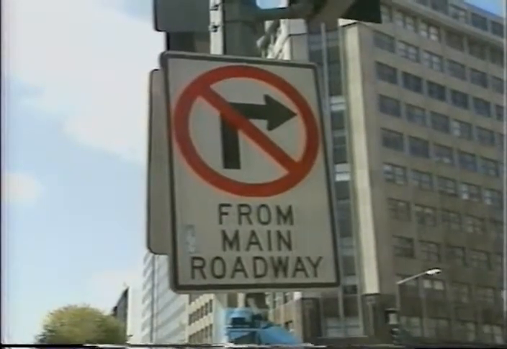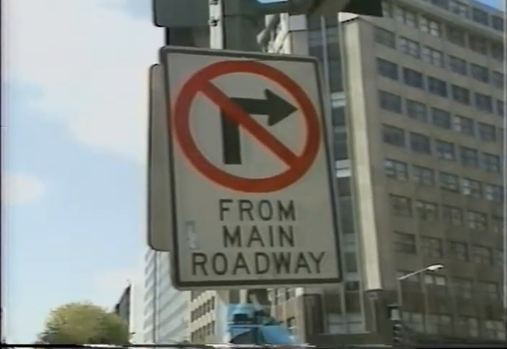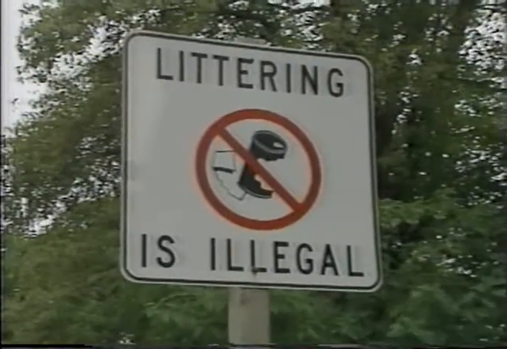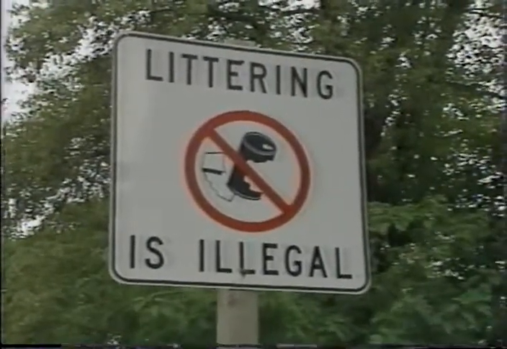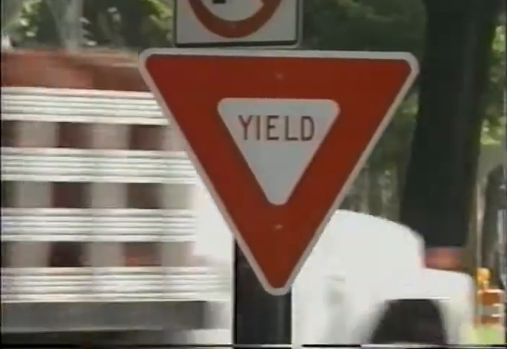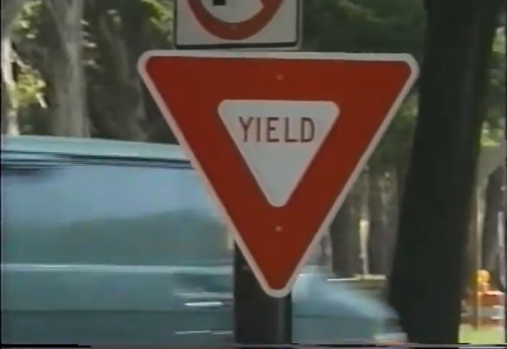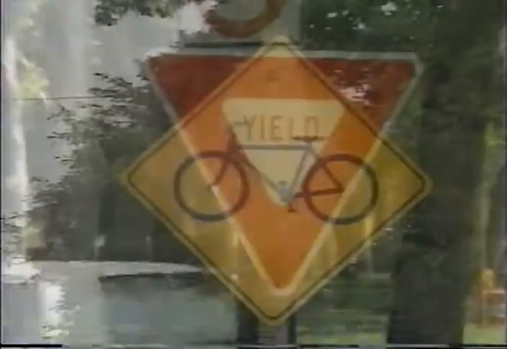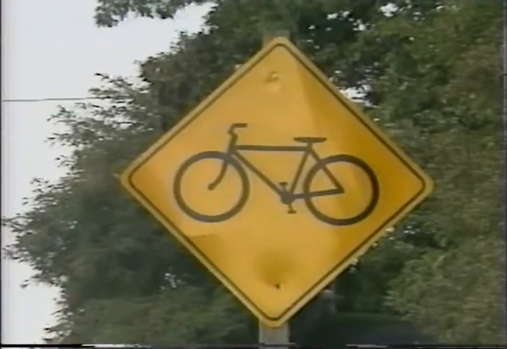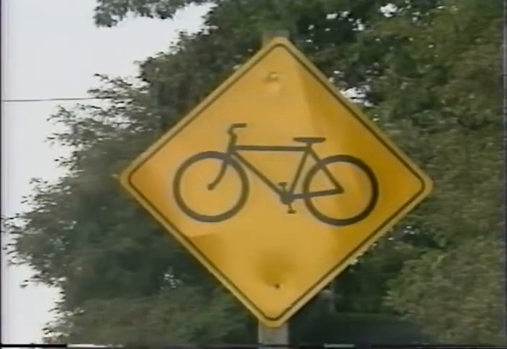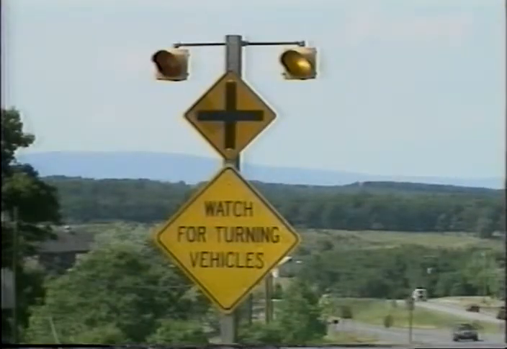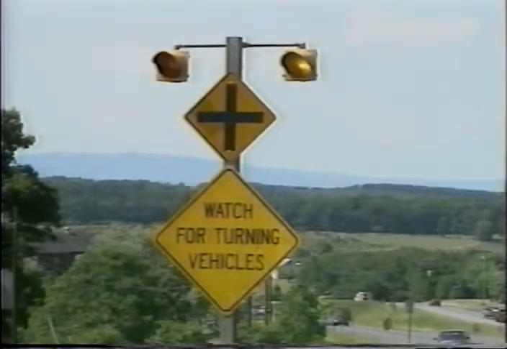In addition, unique shapes and color schemes increase target value for regulatory signs. Use of the color red helps to convey the movement prohibition message to the driver. Warning signs are typically diamond-shaped. Permanent warning signs have a black legend on a yellow background.